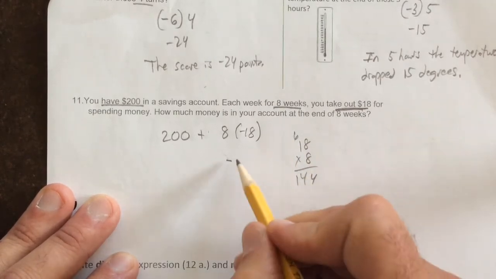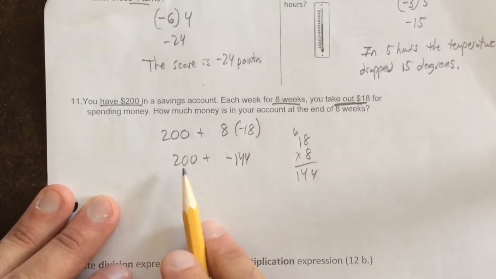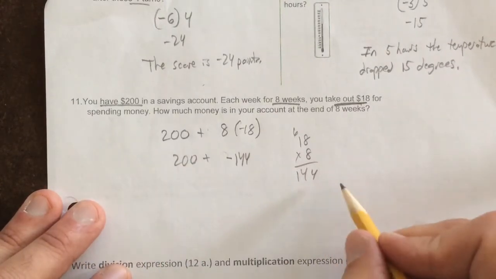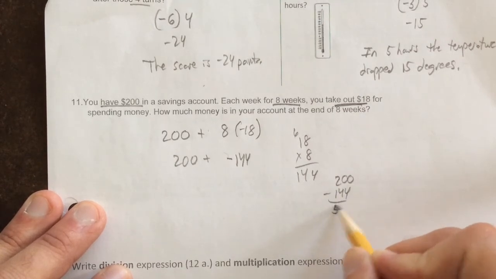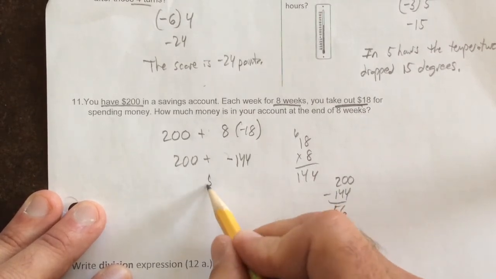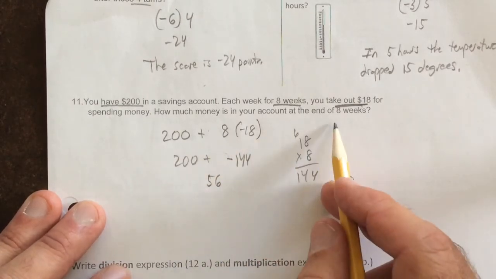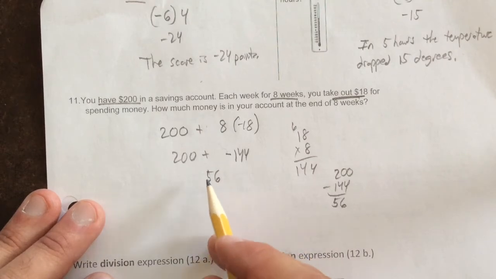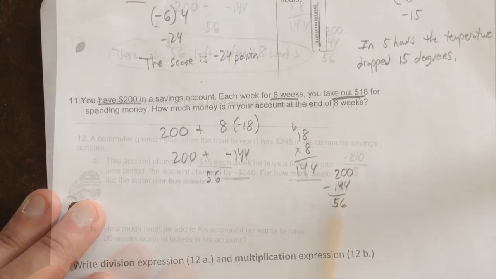You end up with -144. And now when you add a positive plus a negative, you would subtract their absolute values. And you end up with 56. So how much money is in your account at the end of 8 weeks? There would be $56 in the account. A positive 56. It means there's 56 still left.